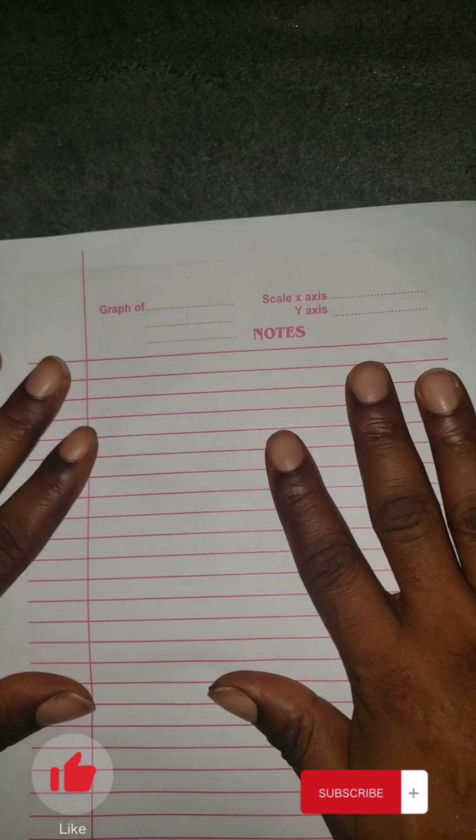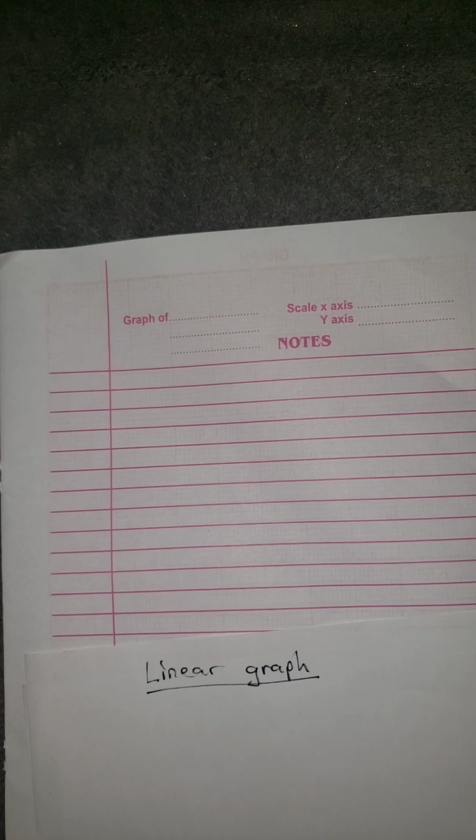So today we are going to look at graphs, okay? We are starting with linear graph. Linear graph is a graph of a straight line. So that's what we are starting today with, a linear graph.